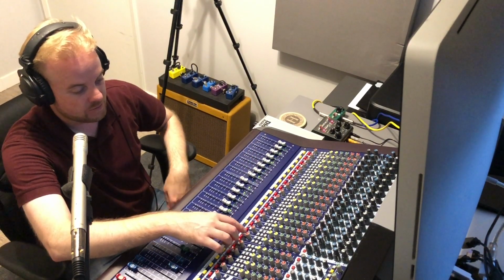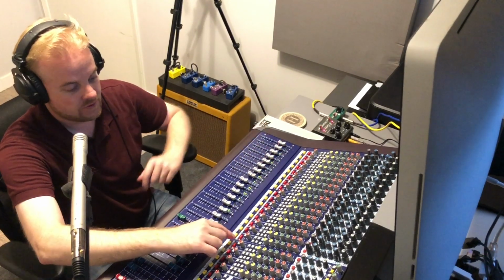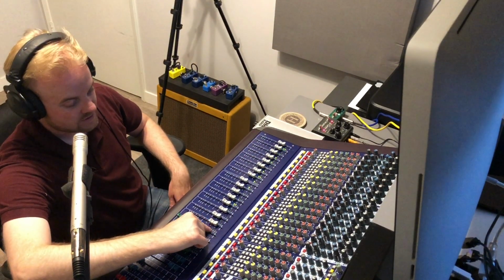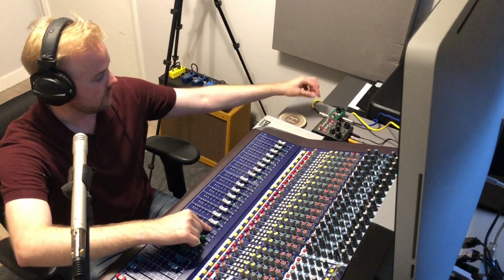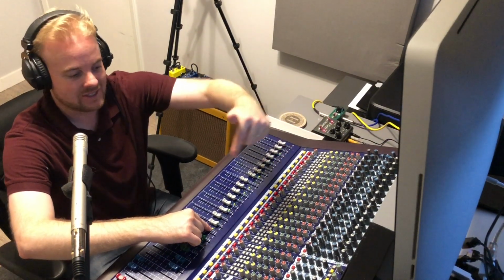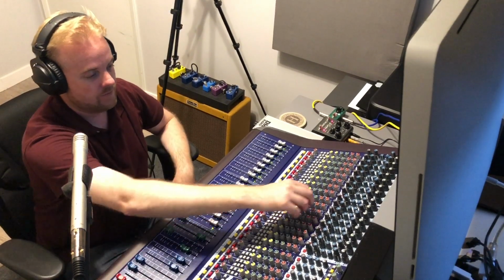So if I unmute, or 16, sorry. So I'll unmute this. And then you can see it's lighting up here. I don't know if you could see that. 16 is what's called the return track, so the other end of this DI goes into input 16. I just unmuted it. Now you can hear the reverb.